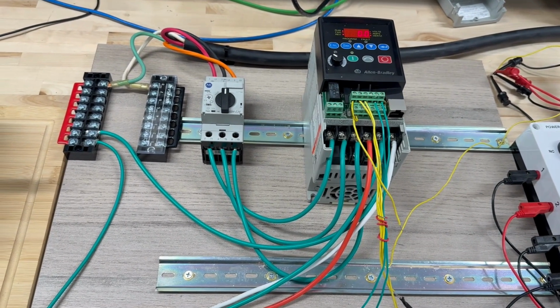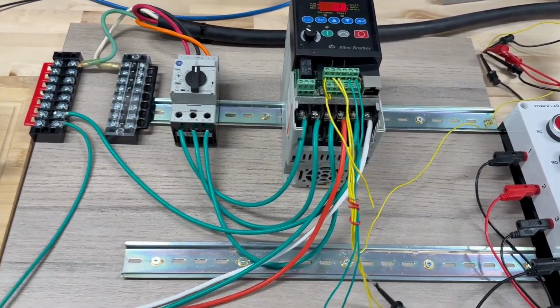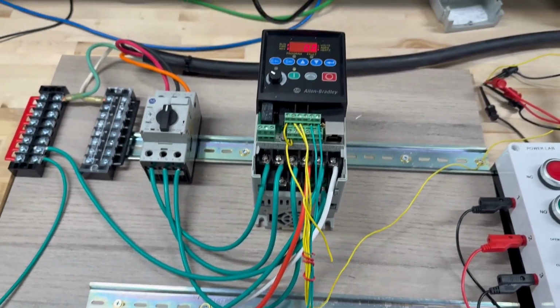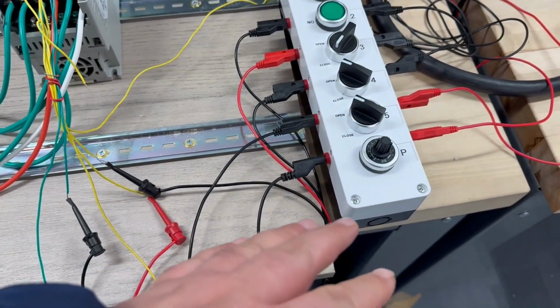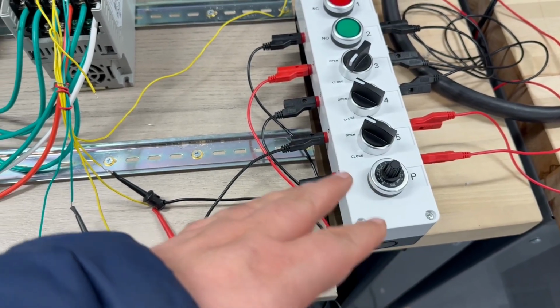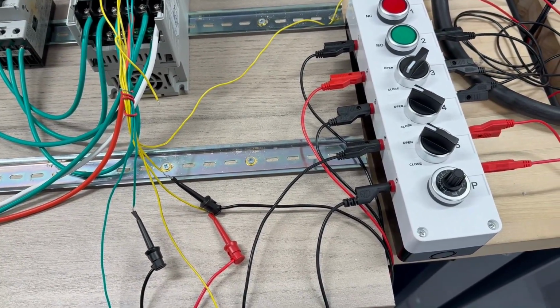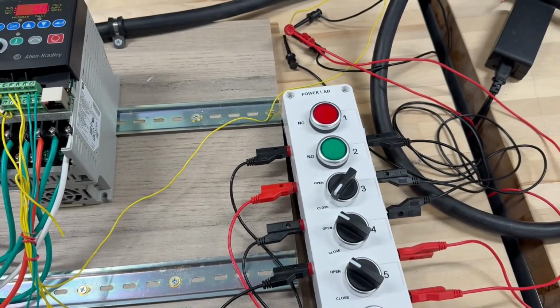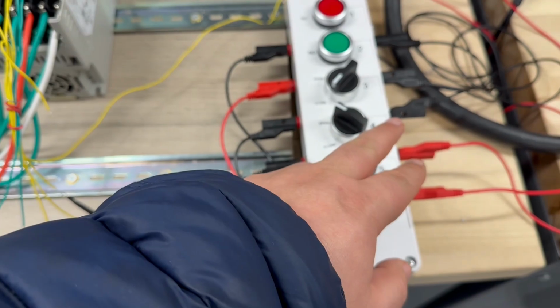Okay, before we check the preset frequency, we need to check a few things. Number one, I got rid of the variable resistor wiring because we are going to adjust on the keypad. I'm going to add two more switches.